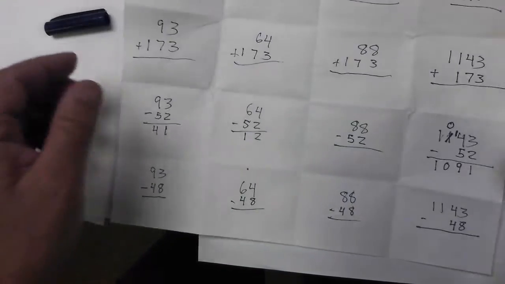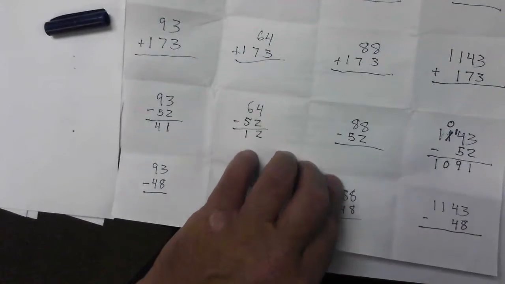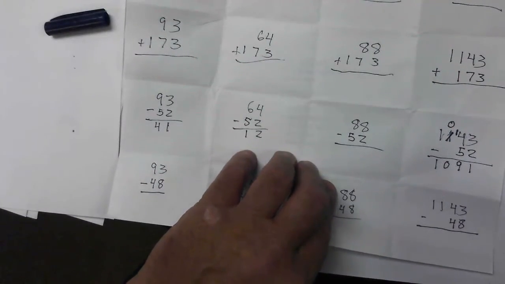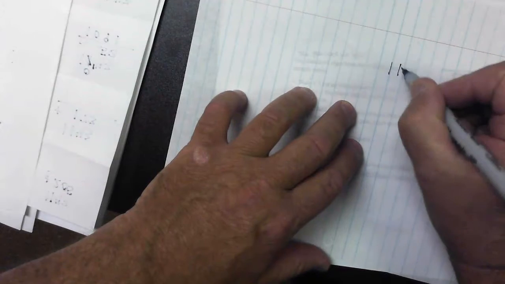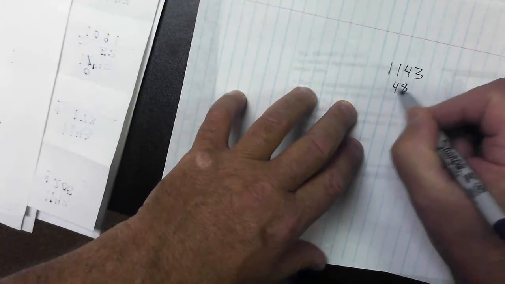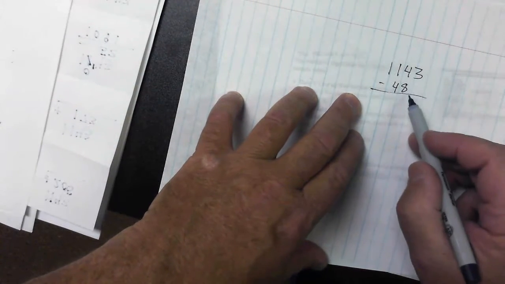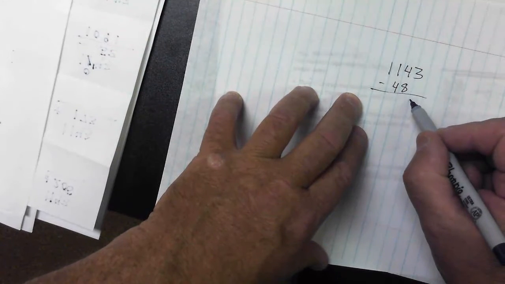I love these 4x4s because they help you to remember to line these up straight, because I'm going to turn it over and show you what would happen if I went 1143 take away 52 in the wrong area. I'm going to get a new piece of paper because this is looking bad. So if I took 1,143, and I just kind of was sloppy and I put 48 over here and took away, I'd go, oh, well, look, there's nothing to take away here. 3 take away 0 is 3.